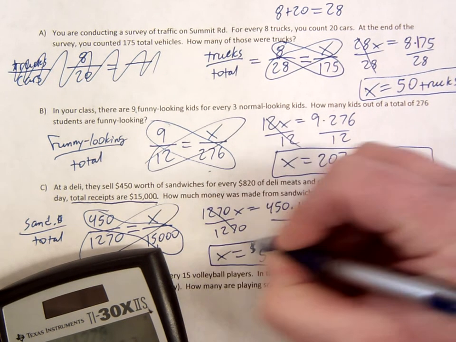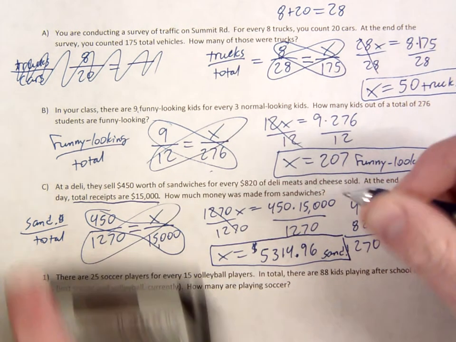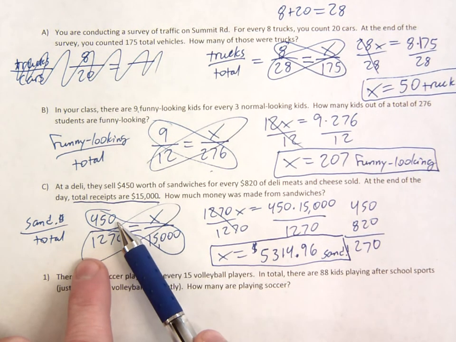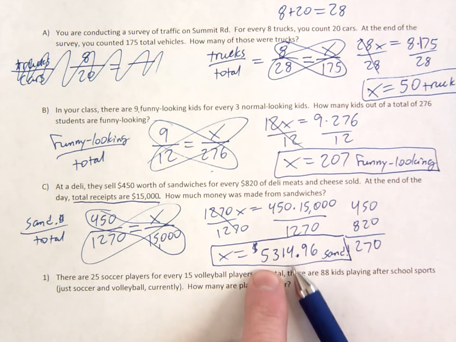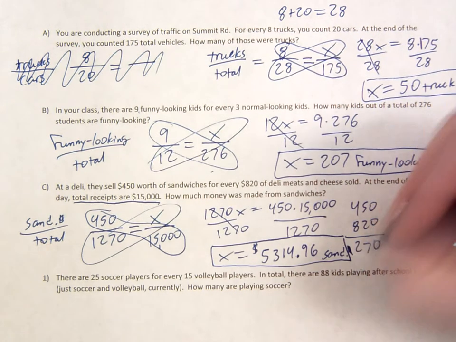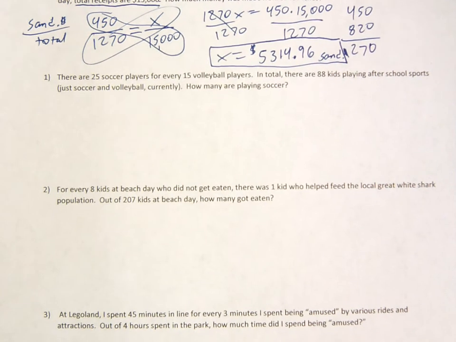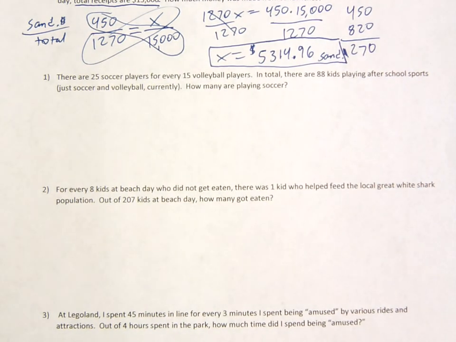We'll check to make sure that it seems logical. Out of the 1270 total, the 450 was about a third. So this is about a third of the total of 15,000. So it makes sense. So now your three problems that you're going to do for homework are here. Again, they are also saved as a PDF file, but you can also just read them here, pause the video, complete them on a separate paper, and we'll look forward to seeing you tomorrow.